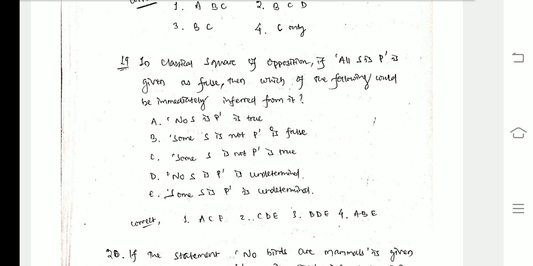Given that the A proposition is false, it clearly means "some not" will be true. As they are contradictory to each other, "some not" will be true. So C will be taken. So the answer will be C, D and E. B is not taken. "Some S is not P."